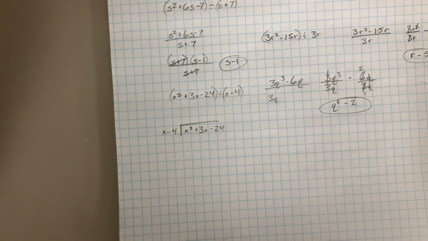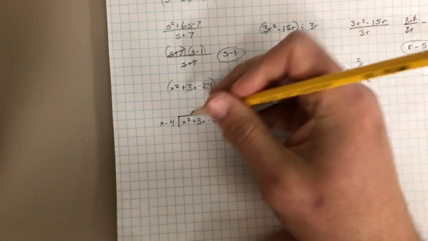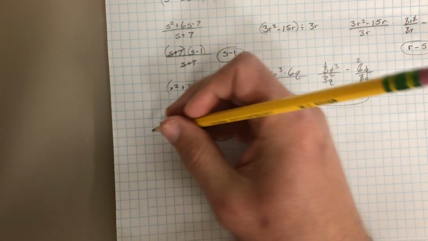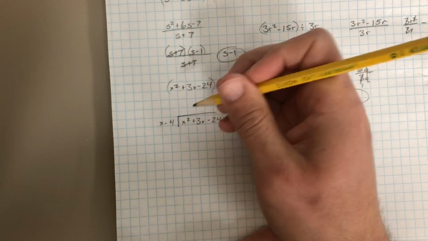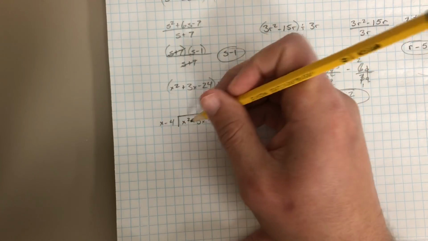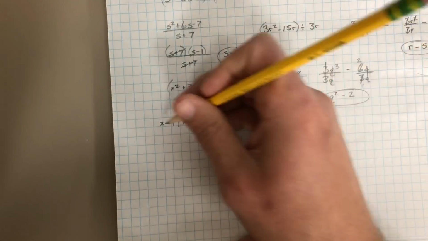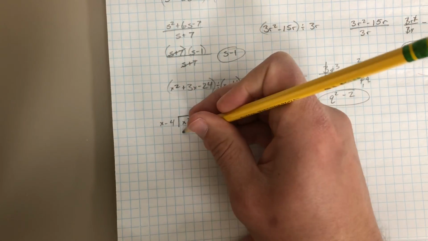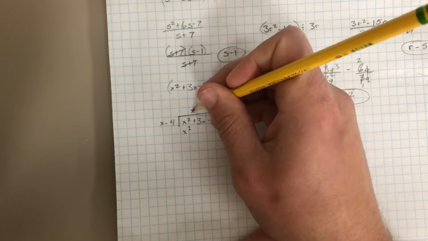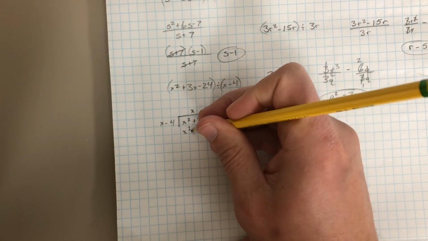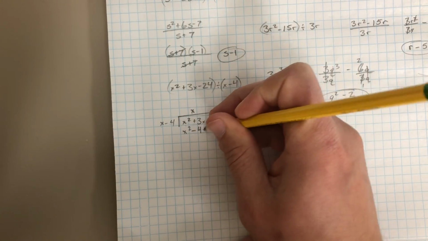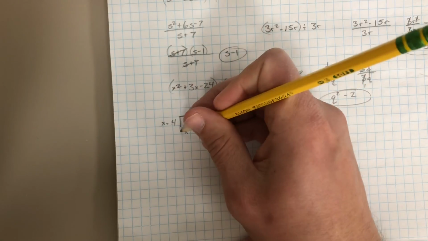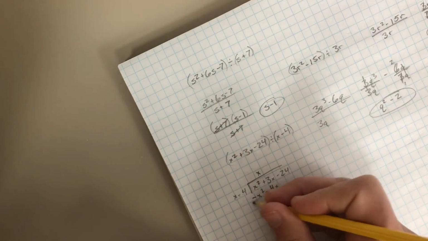Okay, so here's how I go about doing this. First, I want to take a look at this first term in the dividend, which is x squared. Then I look at the first term in the divisor, which is x. So I ask myself, how many times does x go into x squared? X goes into x squared x times, right? Because x times x is x squared, and x times negative 4 would be negative 4x, right? Okay, so the first step is divide, then multiply, now subtract.